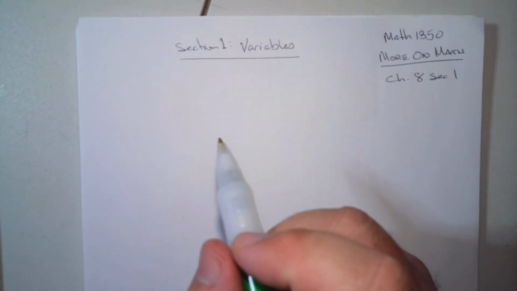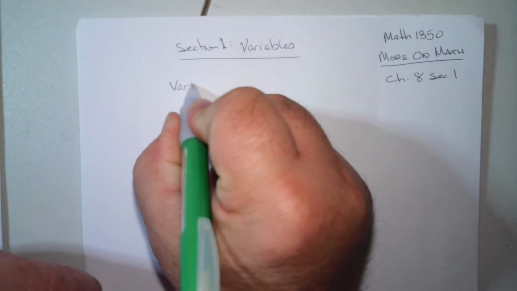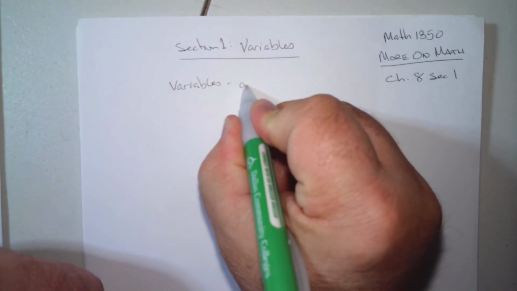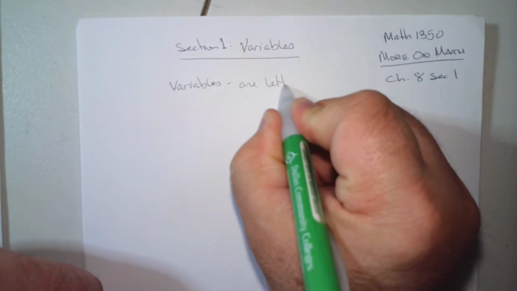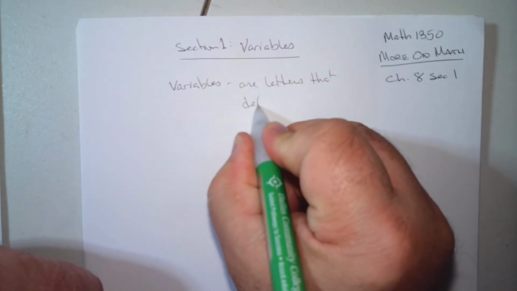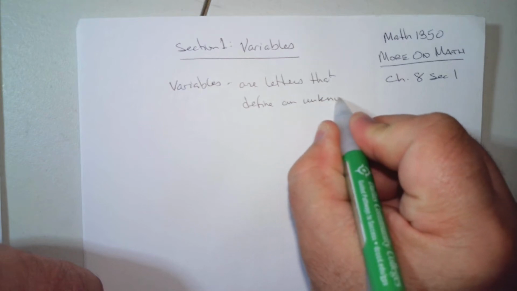Section 1 deals with variables. What are variables? Variables are letters that define an unknown.